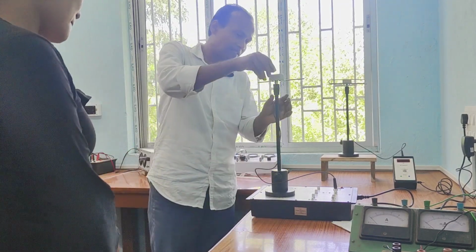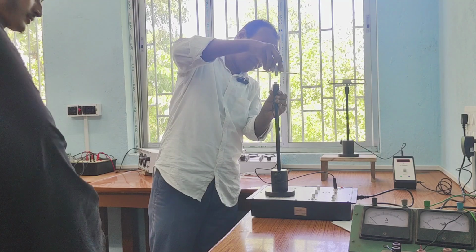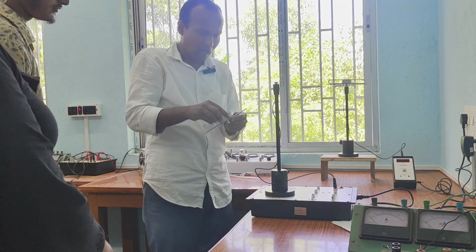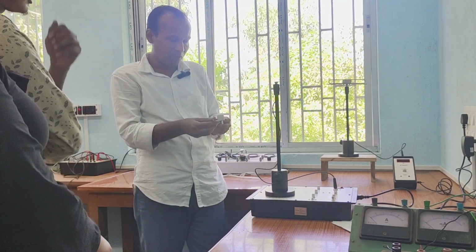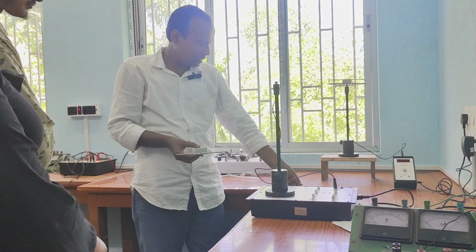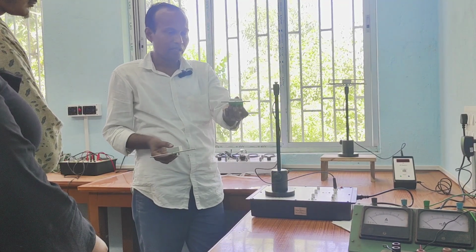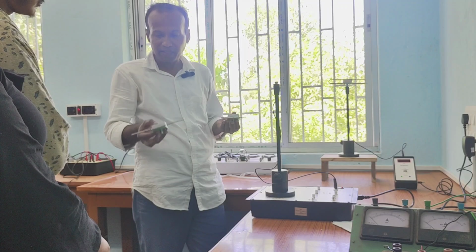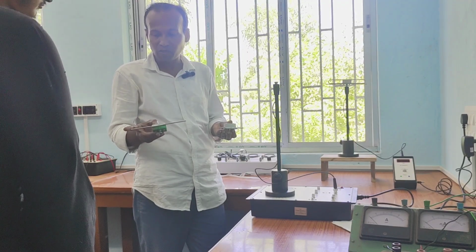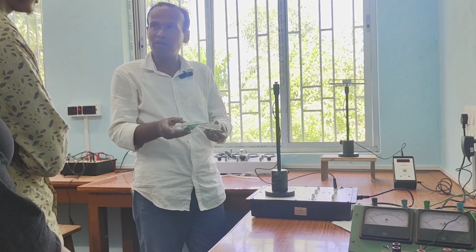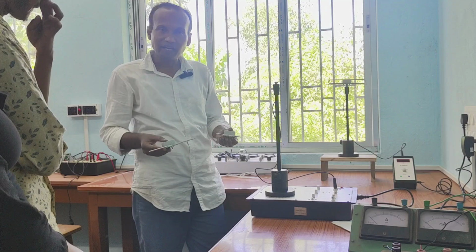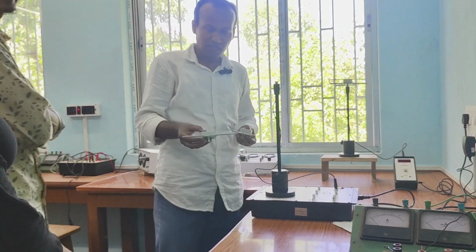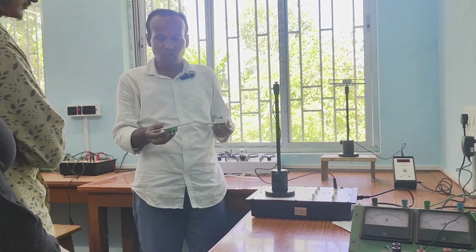I have set up the half wave dipole antenna. You see that lambda by 4 in my left hand and lambda by 2 in my right hand. The size of the lambda by 2 is larger than the lambda by 4. That is, when we increase the frequency, the antenna size will be reduced.